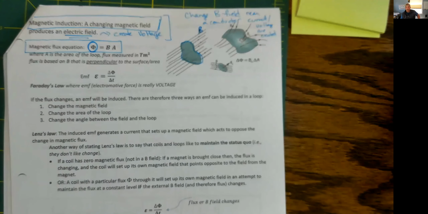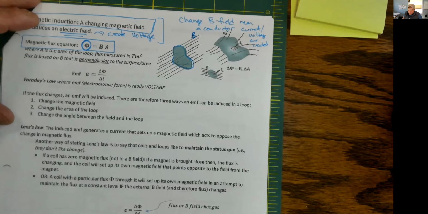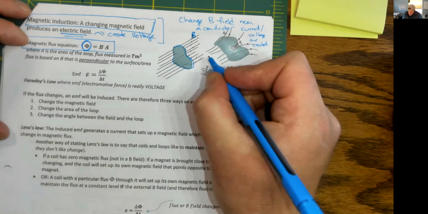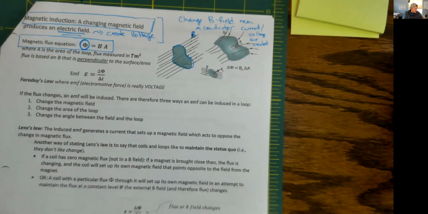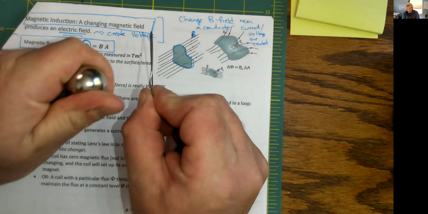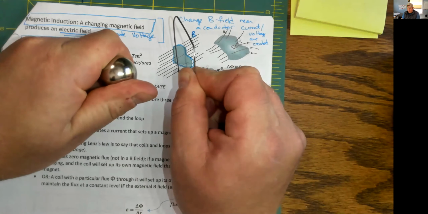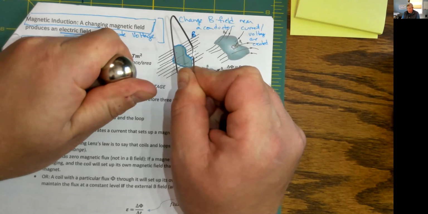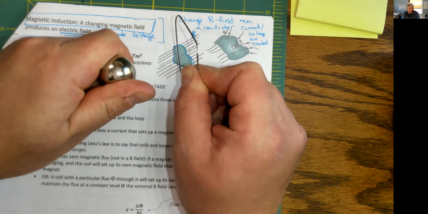And the symbol for flux is a phi. So if you hold a magnet close to this wire and it's stationary, you have a certain amount of flux. And again, this wire is actually attracted. I wish I had copper wire. I don't have any copper paper clips.